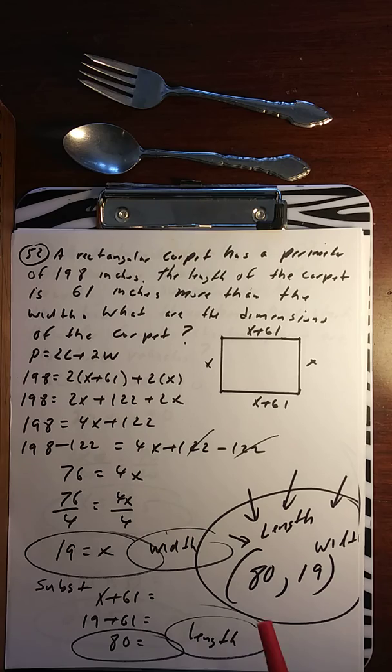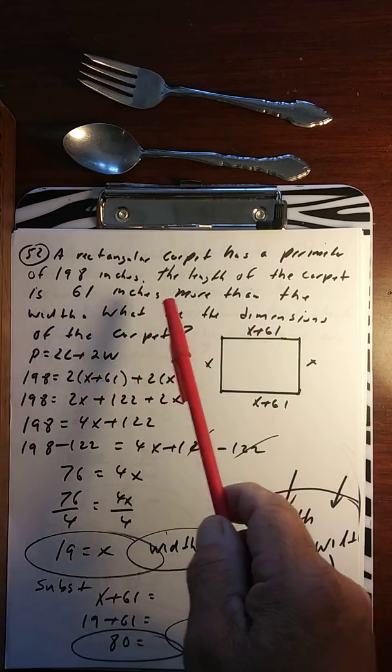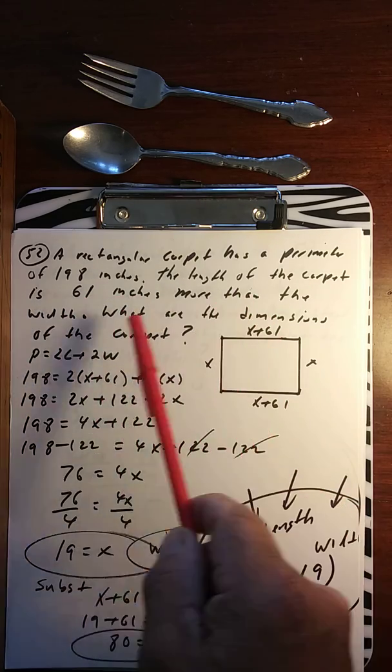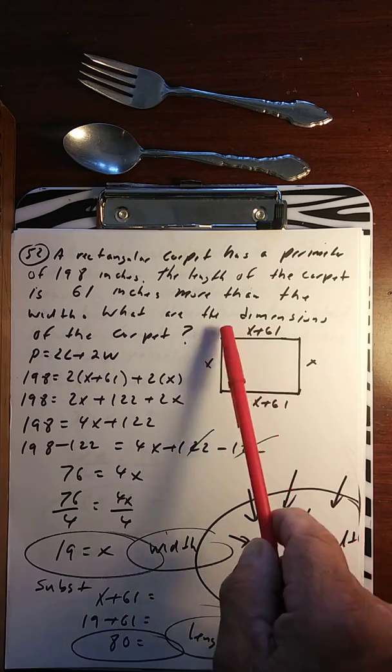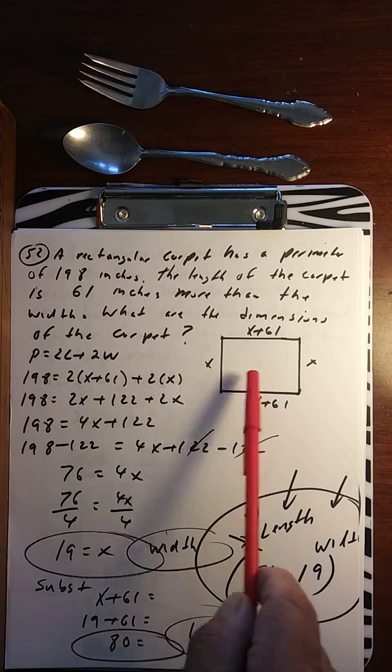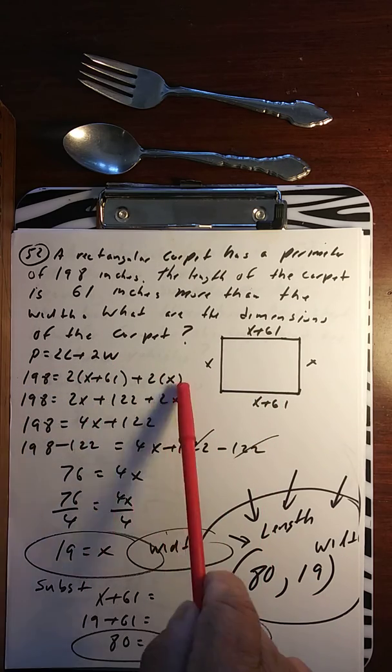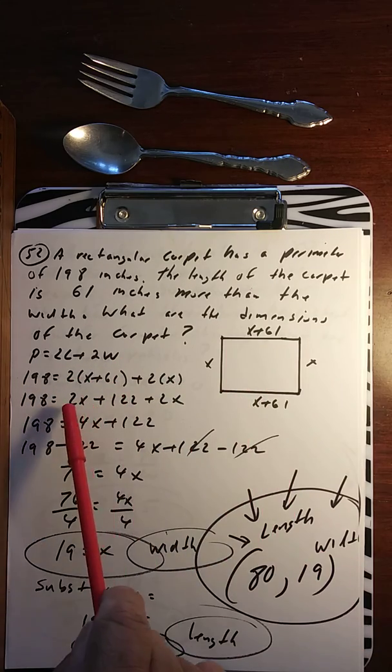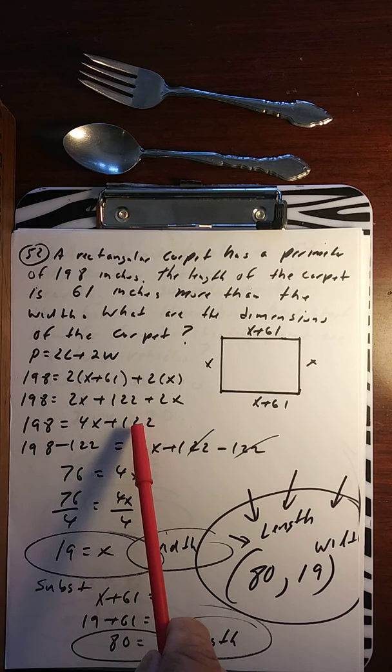A rectangular carpet has a perimeter of 198 inches. The length of the carpet is 61 inches more than the width. This is the width, and this is the length. So now, perimeter equals 2L plus 2W. Put them in there, the length and the width. So now we have 2x plus 2 times x plus 61. This is going to be 4x plus 122.